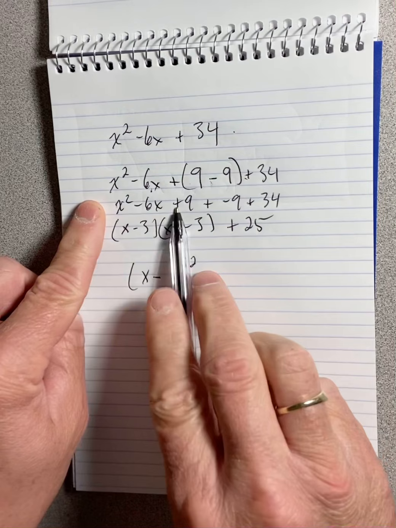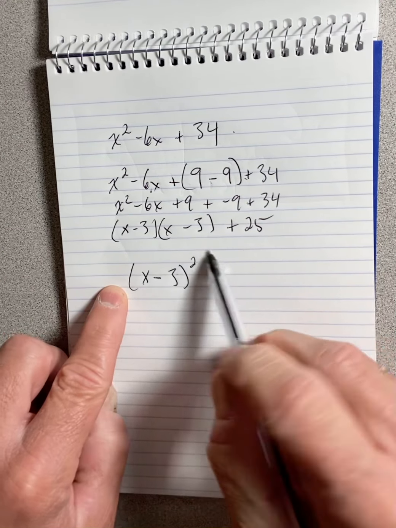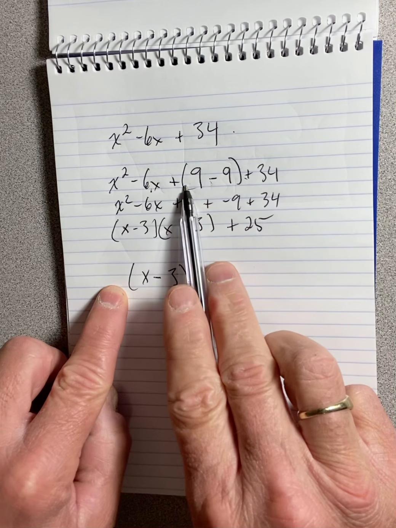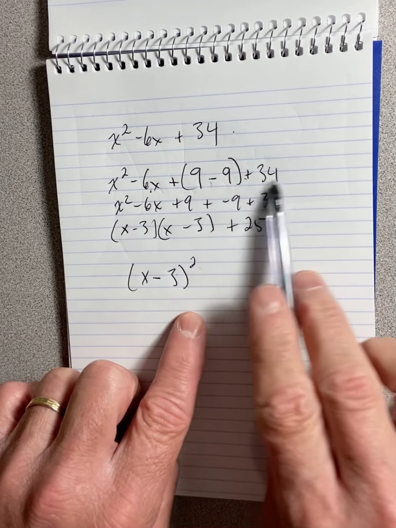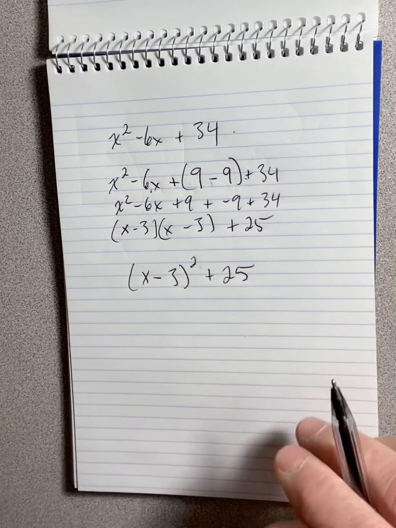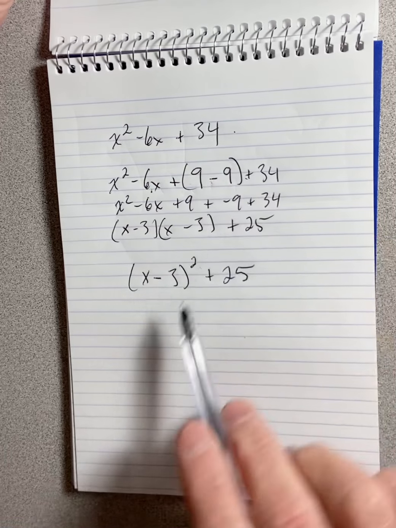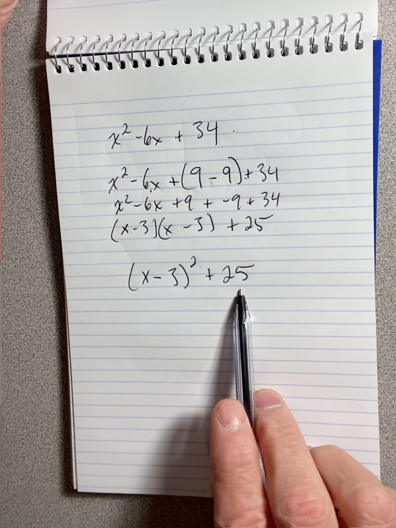And then this trinomial I factored to this. So I have x minus 3 squared. That gives me the x squared minus 6x plus 9. And then this 25 is just negative 9 plus 34 rewritten. And so I have rewritten this trinomial as a binomial plus a constant.